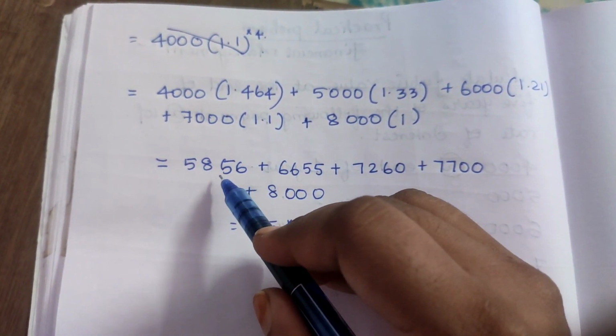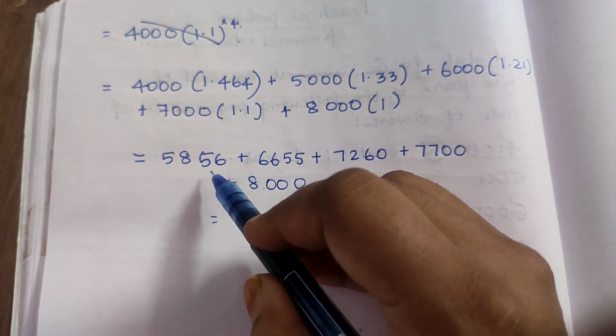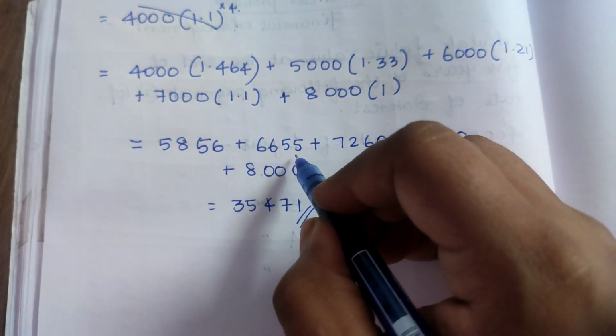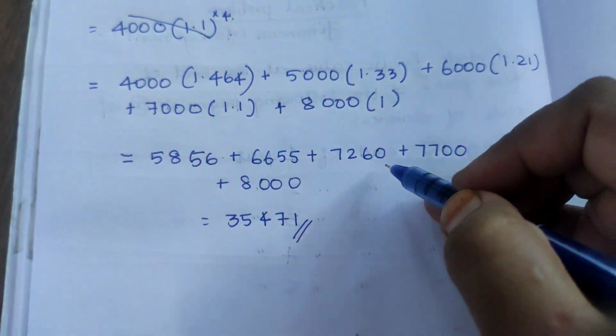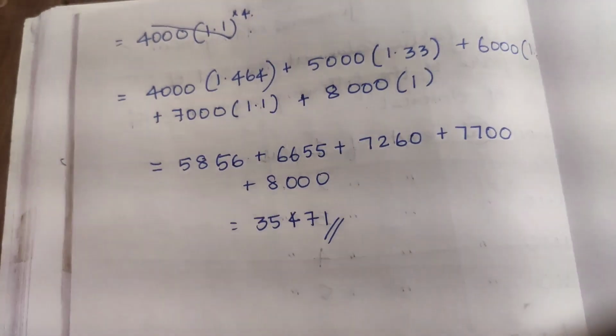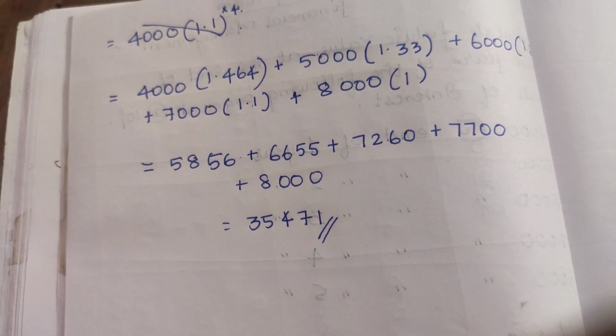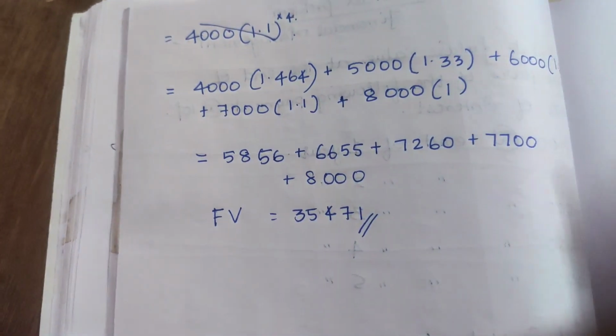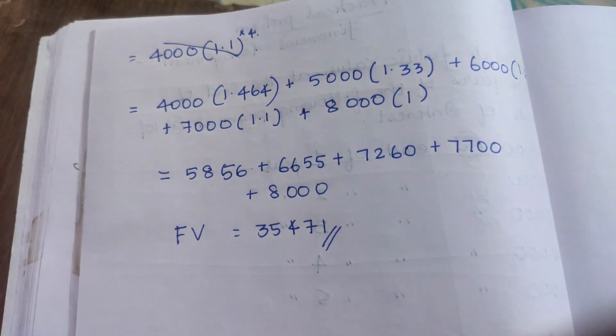By that we get 5,856 plus 6,655 plus 7,260 plus 7,700 plus 8,000. Overall we get the future value of 35,471.